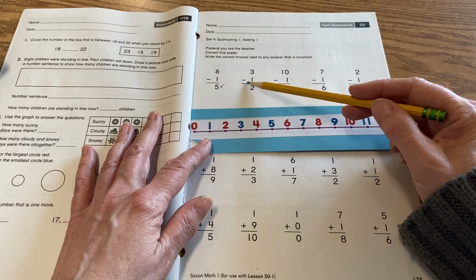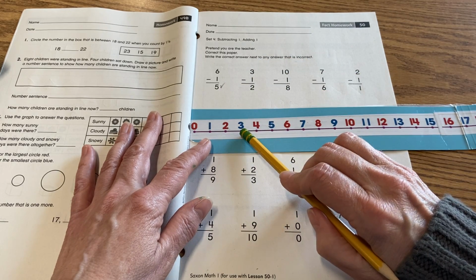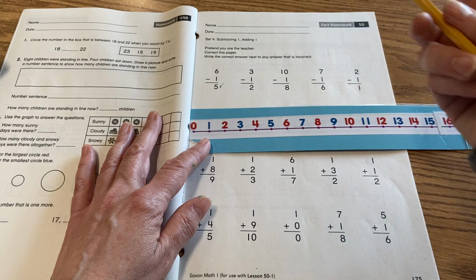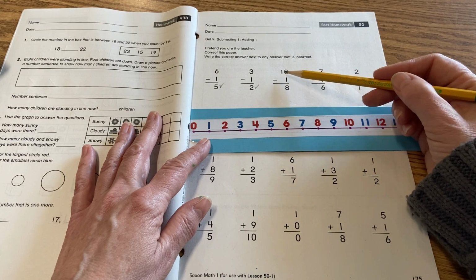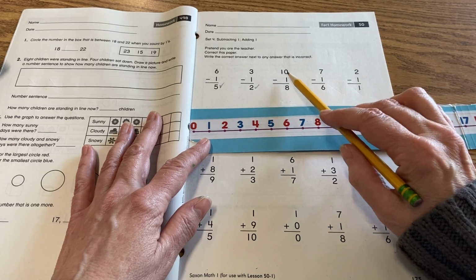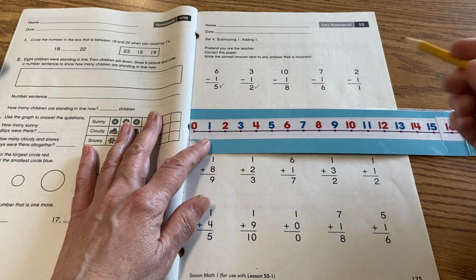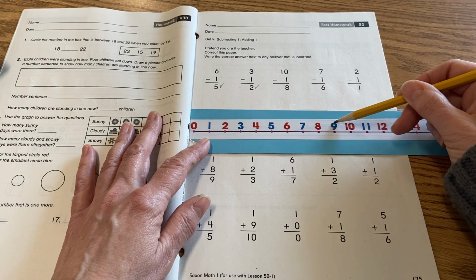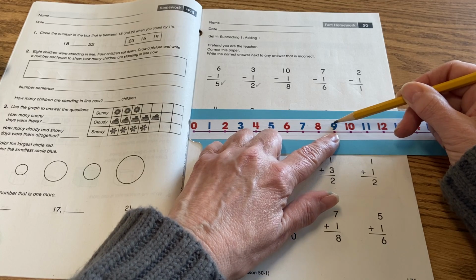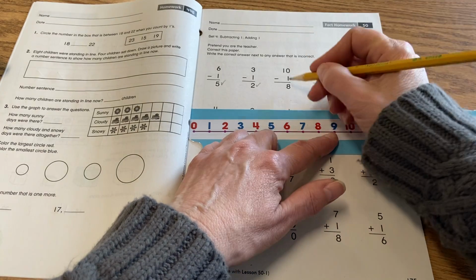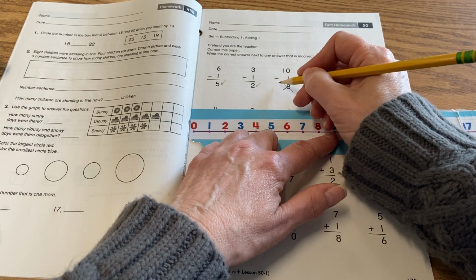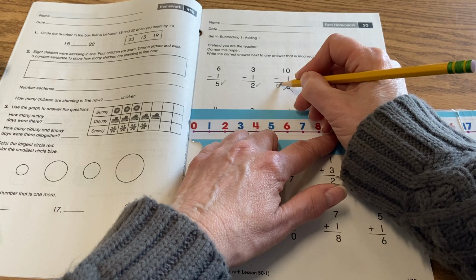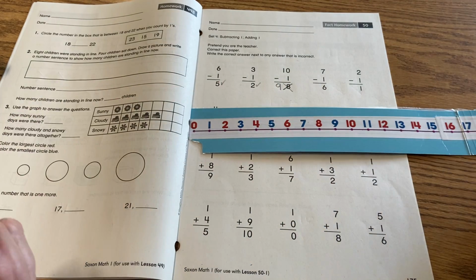So does 3 minus 1 equal 2? Let's see. If we are on the 3 and we go back one space, then yes, it equals 2. So we can put a little check right there, because that's the correct answer. Okay, this one right here says 10 minus 1 equals 8. So does 10 minus 1 equal 8? Let's go to our 10, go back one space, and you'll see, oh, we just proved that 10 minus 1 equals 9. So we need to cross out that 8, and right next to it, write the 9 instead, because 10 minus 1 equals 9.